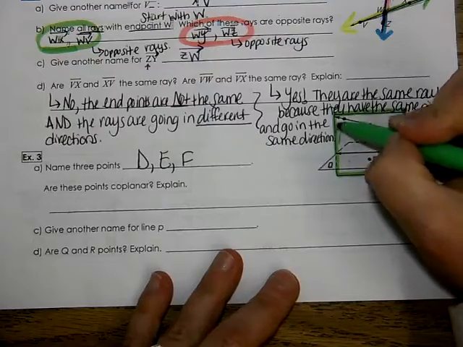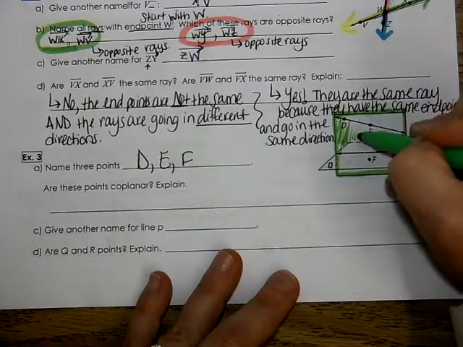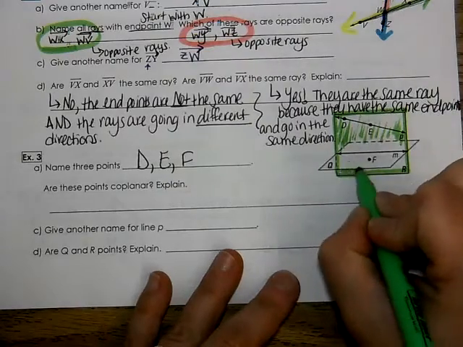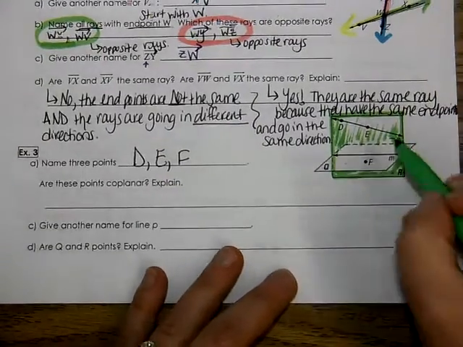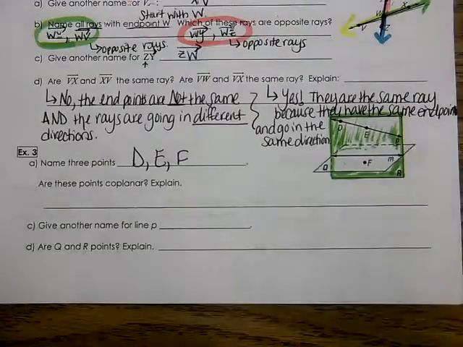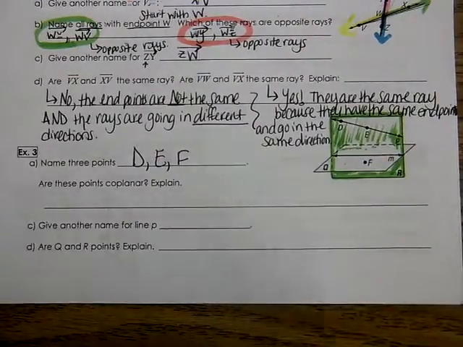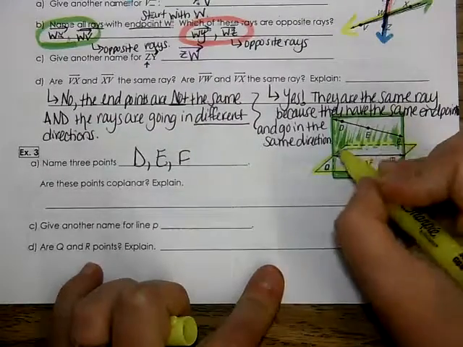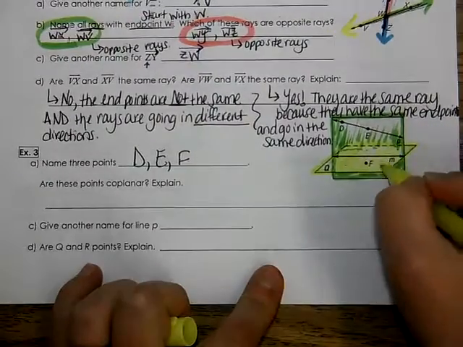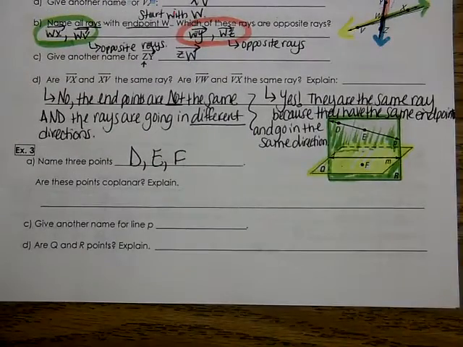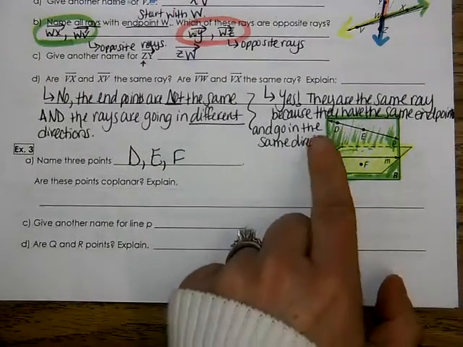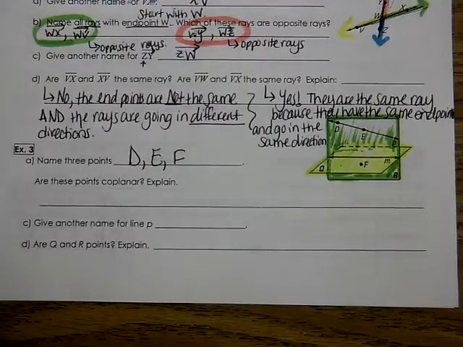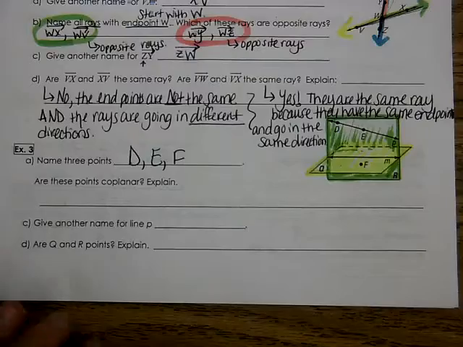So it looks like if I were to color it in, just of what I could see. And then here is this plane down here. It looks like D and E are in the same plane together, but F is not in the same plane. So I'm going to say no.